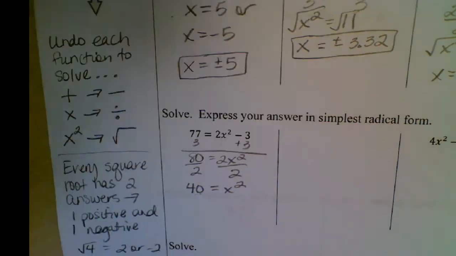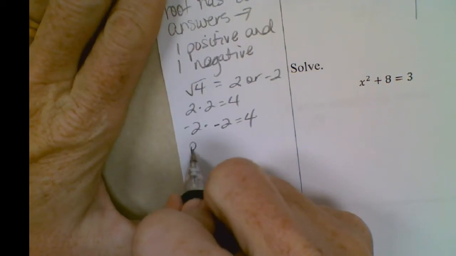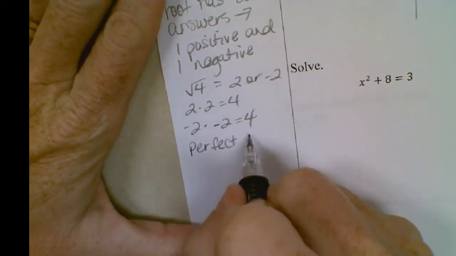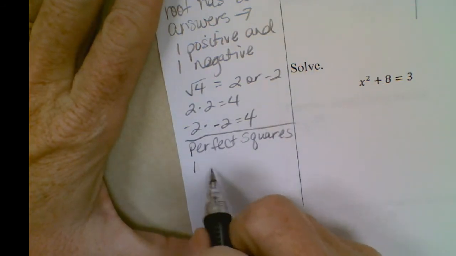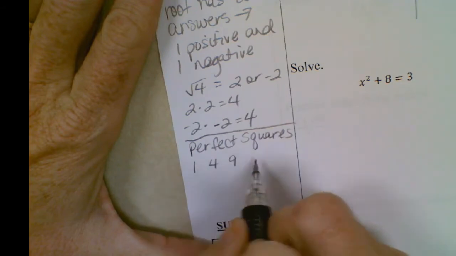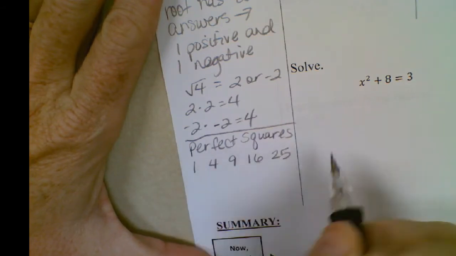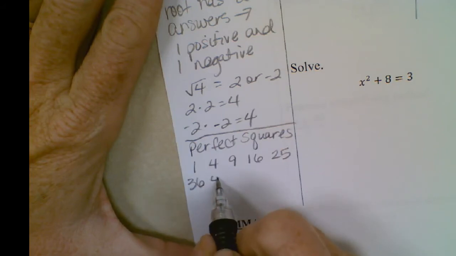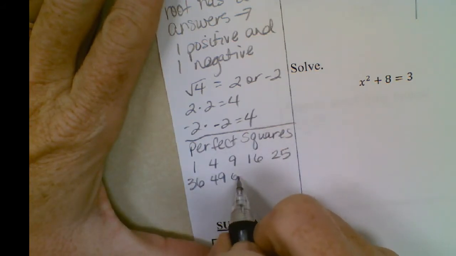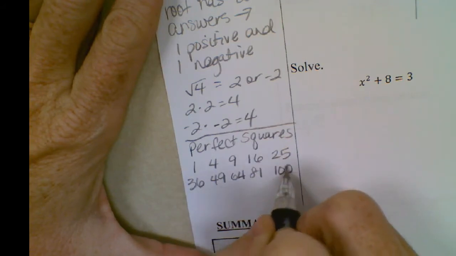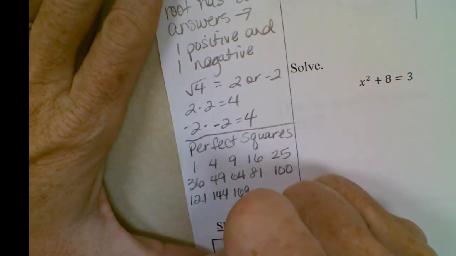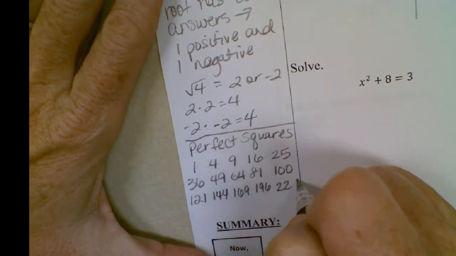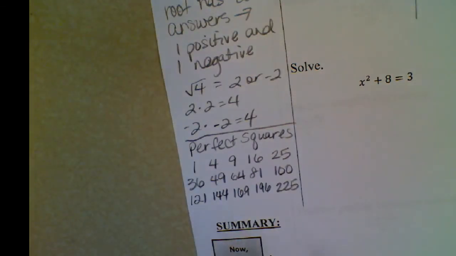So if you need to write your perfect squares down again, just to help you with that, that would probably be a good idea. The first 10, I would say, are the most used. But it's always helpful if you recognize them because then you can think about what comes out of a number. Let's see, 36, 49, 64, 81, and 100. Oh, let's keep going. Why not? 121, 144, 169, 196, and 225. So there's your perfect squares 1 through 15. 1 squared, 2 squared, 3 squared, and so on and so on.